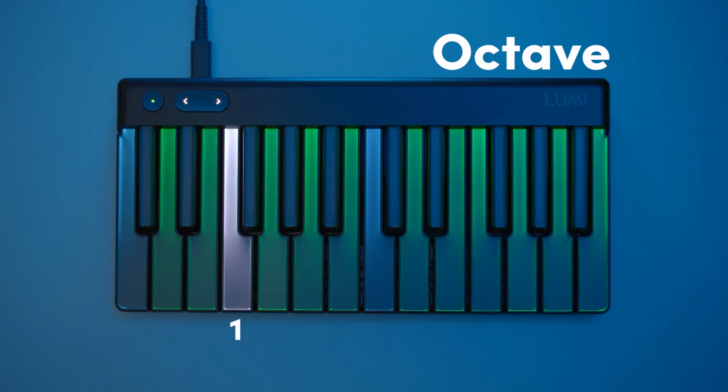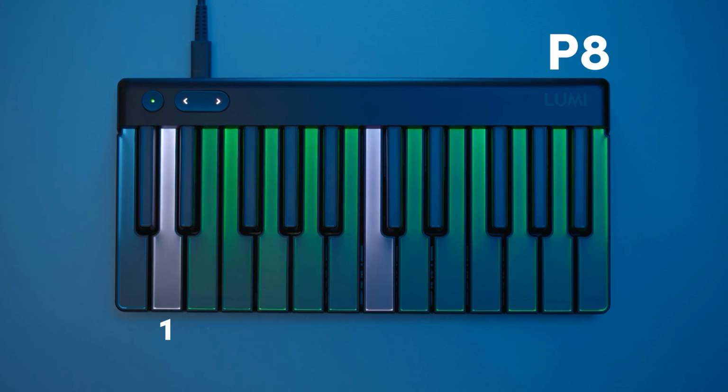If you only play white keys, as I encourage you to do if you are getting started, you will see that counting 1 as the first note that you press and counting up to 2, 3, 4, 5, 6, 7, and 8 will get you to the next octave. You can abbreviate this as P8. Remember this way of counting as it's the building block for the next interval and the building block for learning the chords.